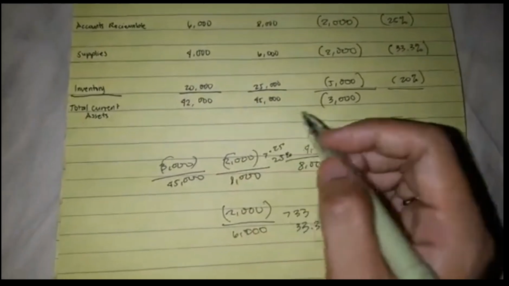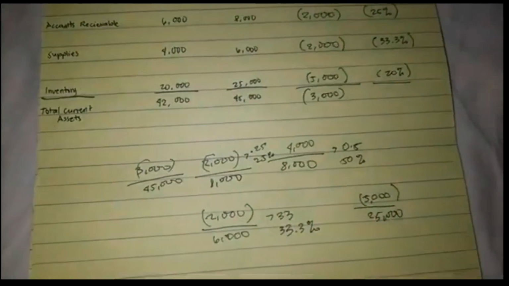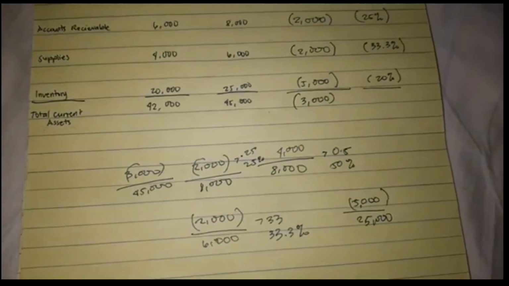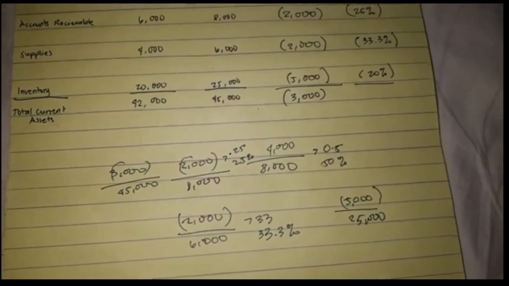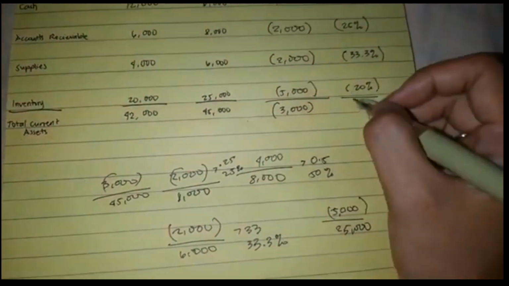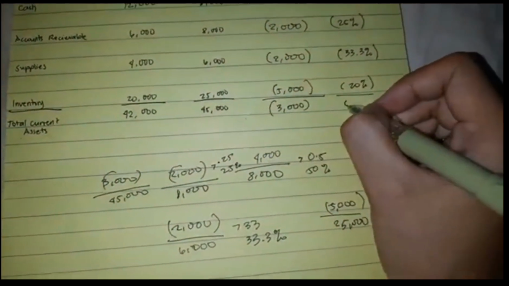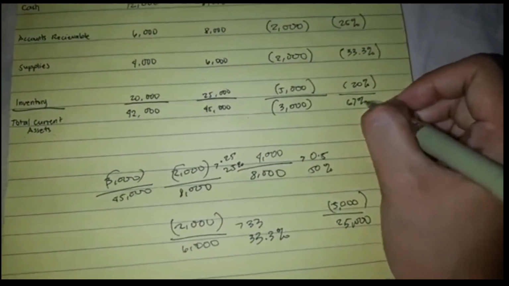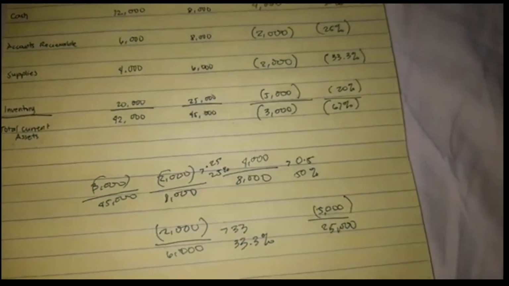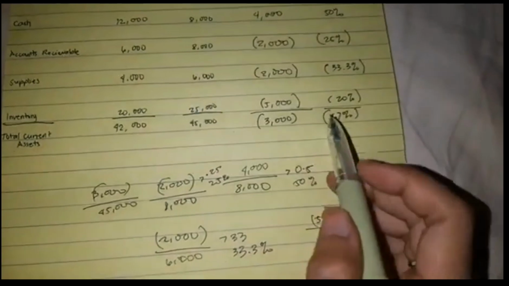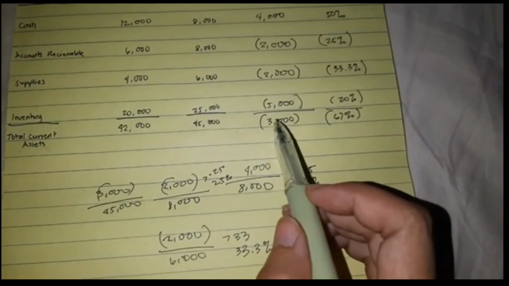Then divide it, and now I put it in the calculator. It will come out to be 6.7%. That would be a negative because this was a negative here.